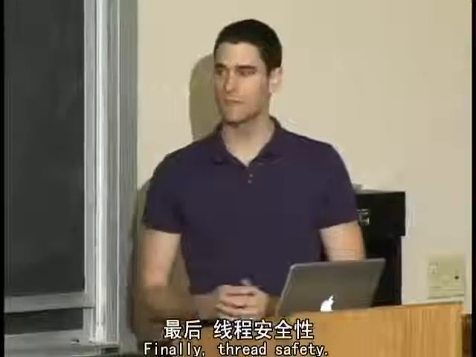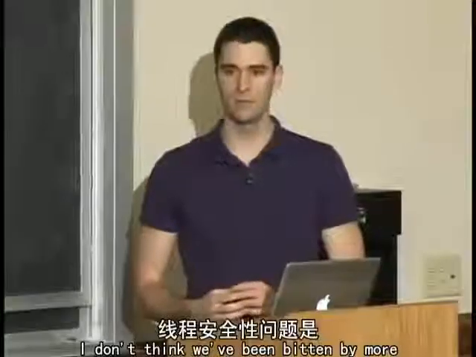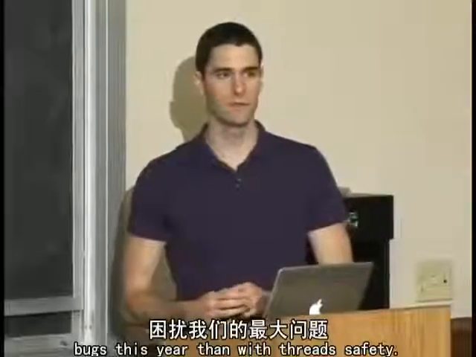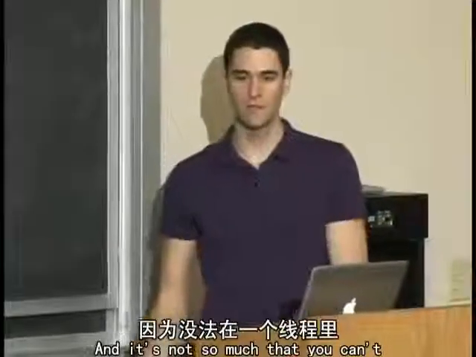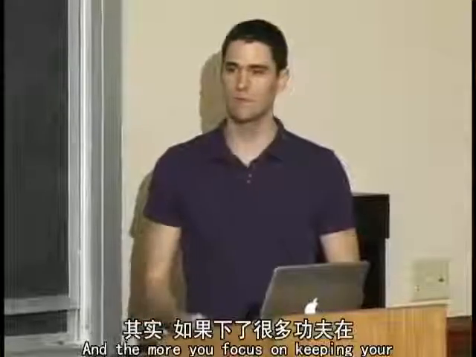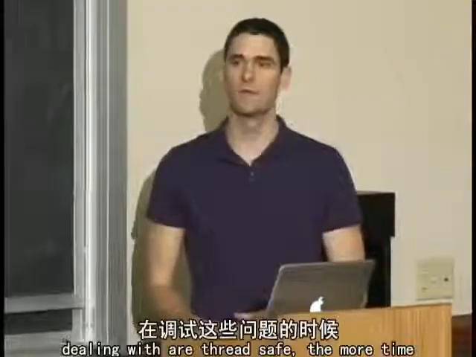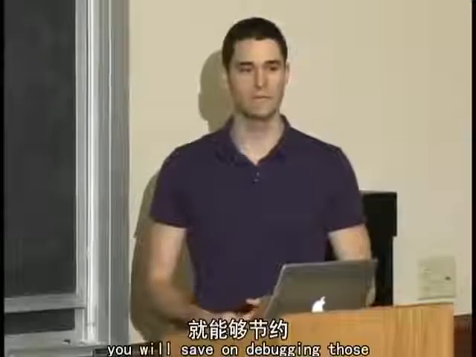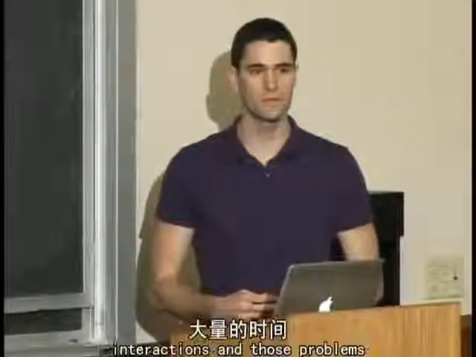Finally, thread safety. I don't think we've been bitten by more bugs this year than with thread safety. And it's not so much that you can't engineer your application to work in a single-threaded environment, but with threading, timing is always an issue. And the more you focus on keeping your threading in an isolated environment and making sure that the objects you're dealing with are thread safe, the more time you'll save on debugging those interactions and those problems.